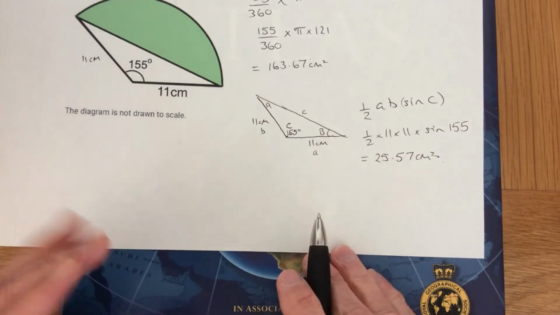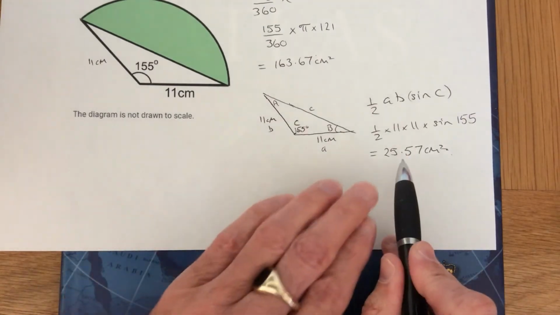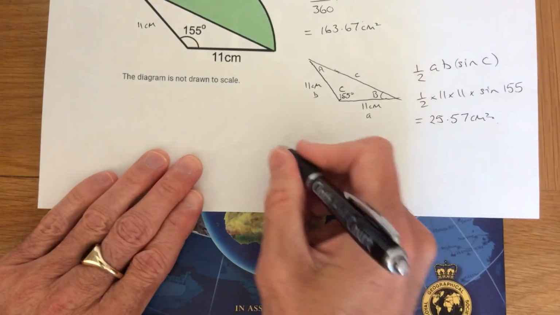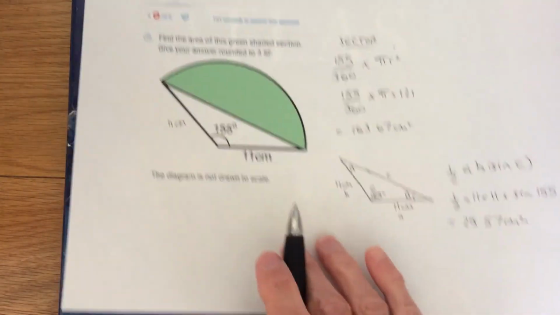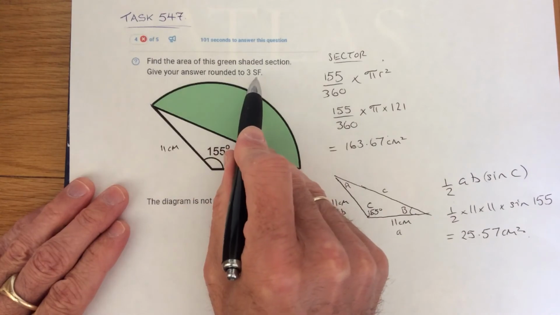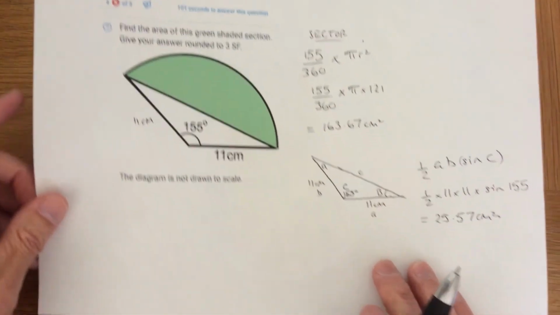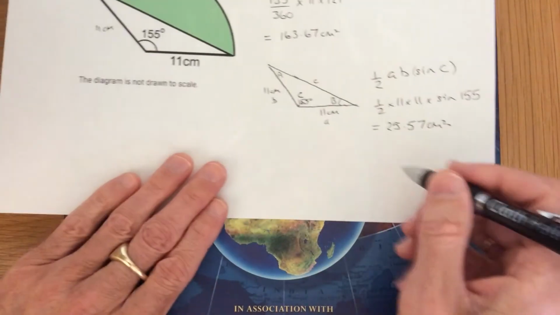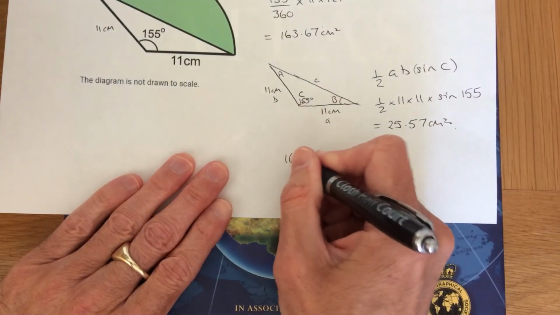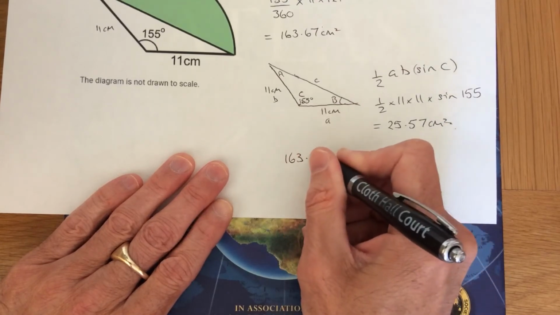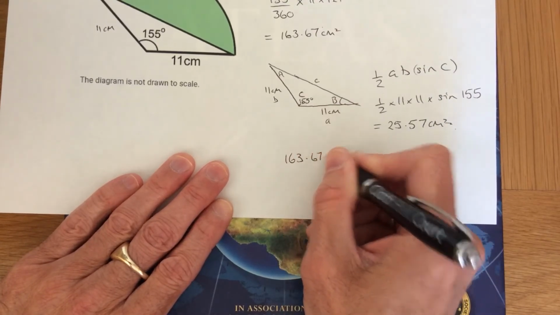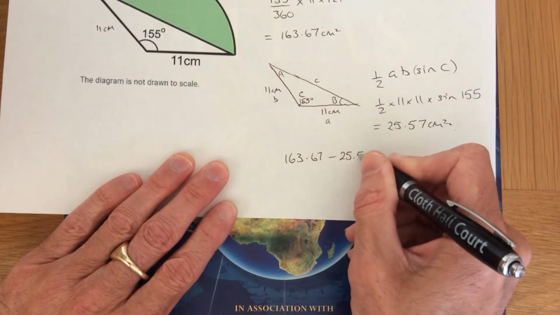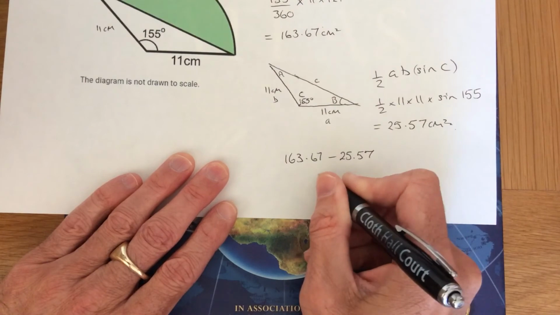So all I have to do now is just do a subtraction. Subtract the white triangle from the whole shape. I've just noticed I only have to round to 3 sig figs, so I don't need to worry too much about the decimal places, but I'm going to just do 163.67 subtract 25.57.